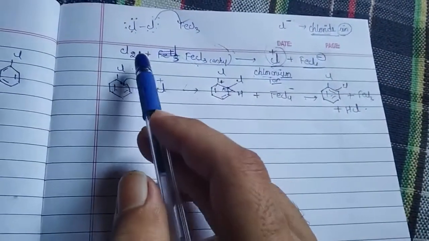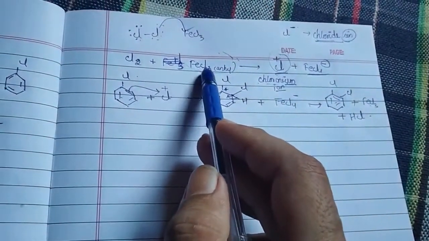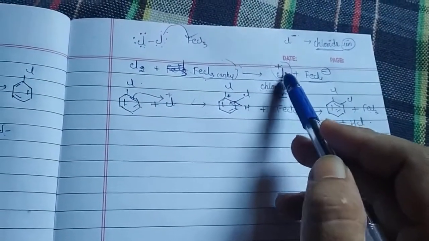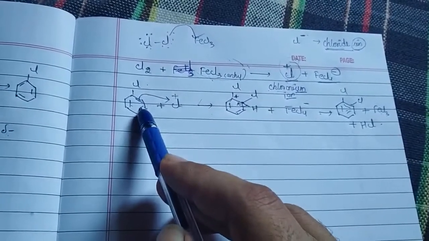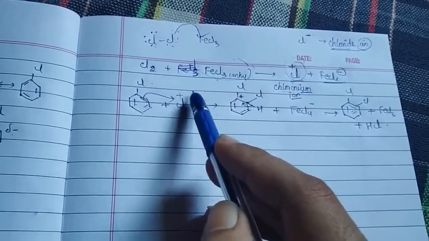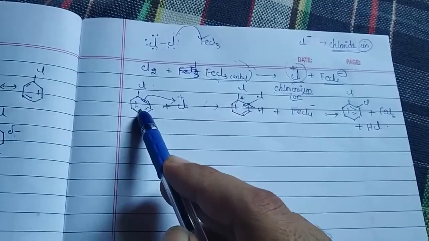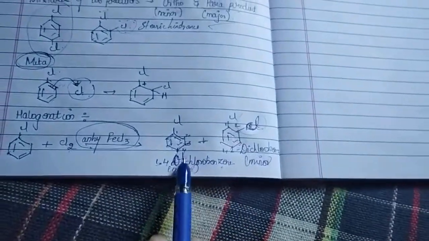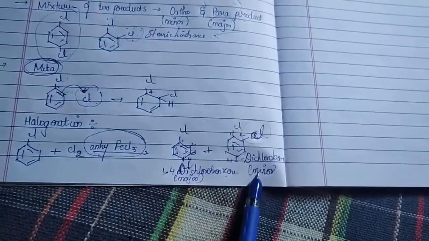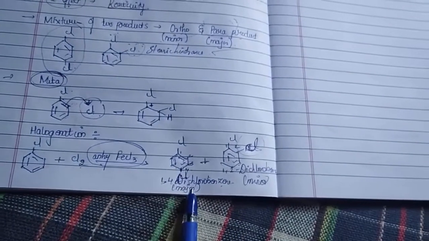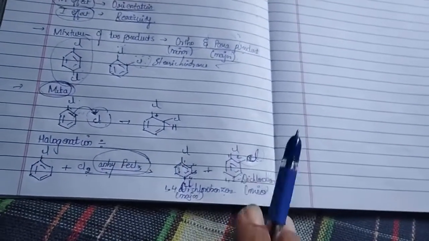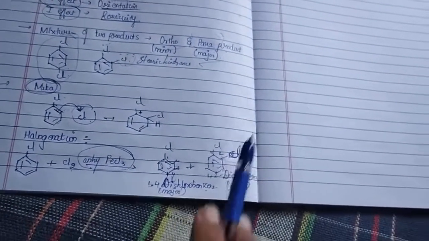So, when you're treating your chlorine molecule with anhydrous FeCl3, we're getting a chloronium ion since it's an electrophile. That electrophile is going to react with your chlorobenzene. Whenever an electrophile is attacking our chlorobenzene, we know we are going to get two products. One will be para, another will be ortho. Among those two, which will be the major? Para will be the major and ortho will be the minor.